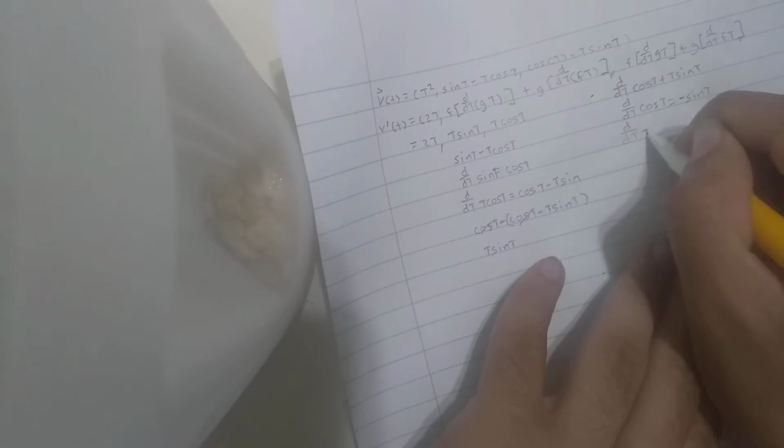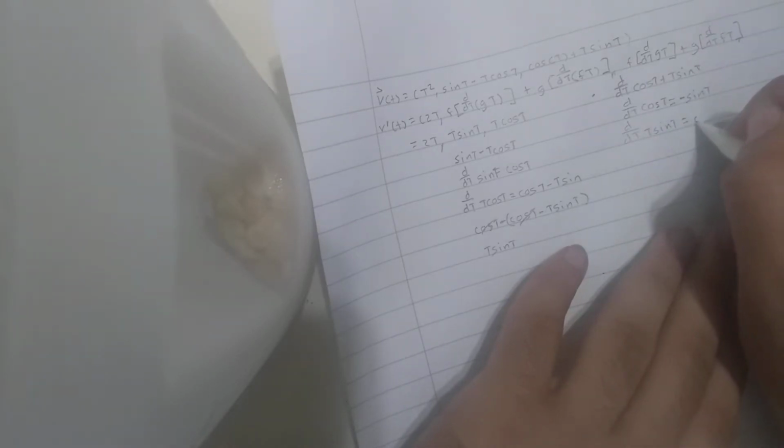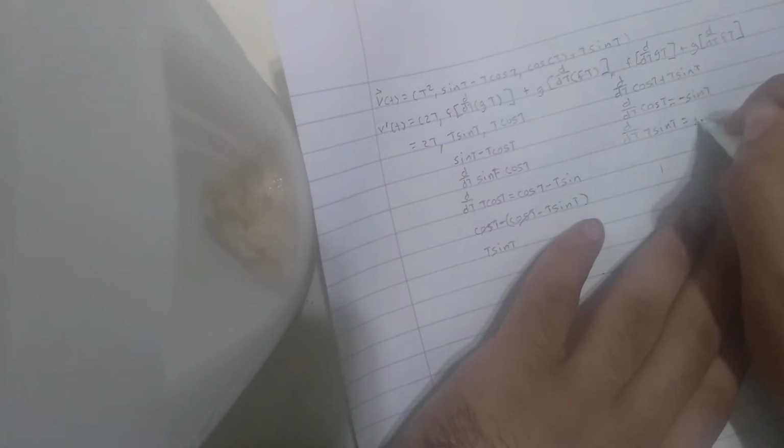So then the derivative d over dt of t sine t will equal, oh, my bad, again, would equal sine t minus t cos t.